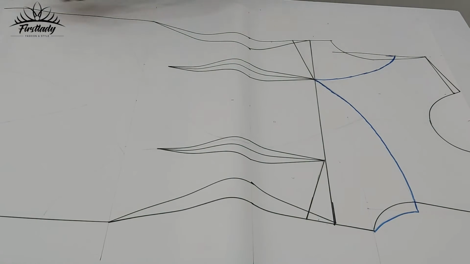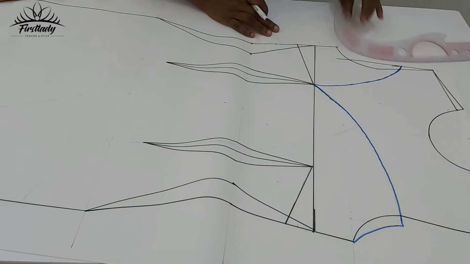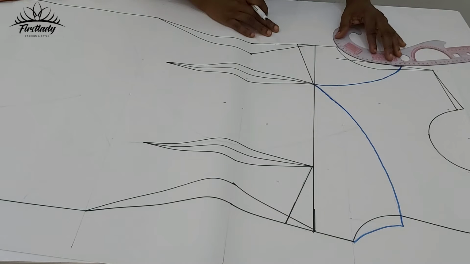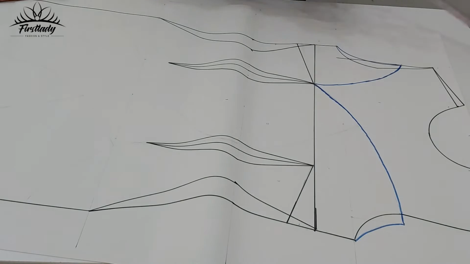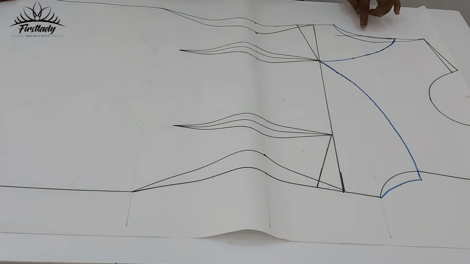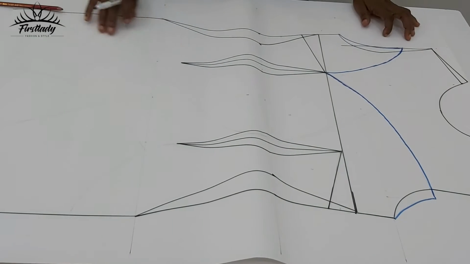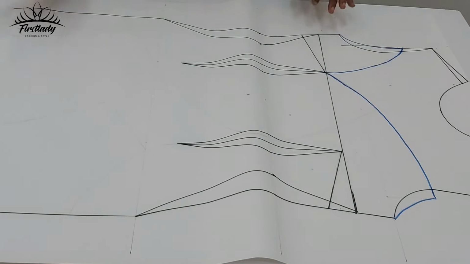You will use your curved ruler to curve it back and form a new armhole, because we are going to cut it out. And when we cut it out, if you don't extend the arm here, you are going to have the shortage. So you can do that.